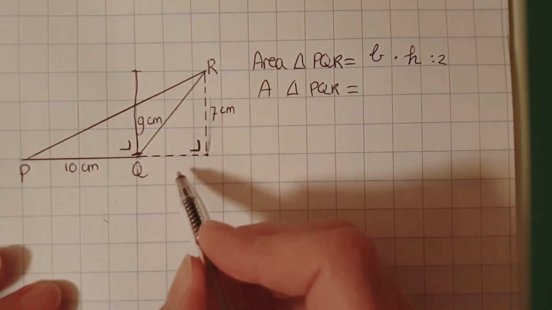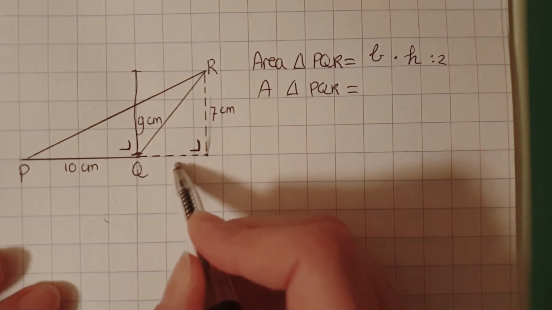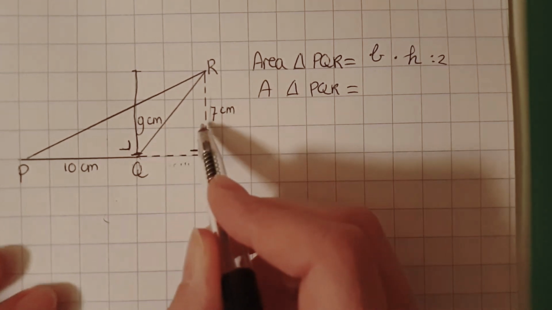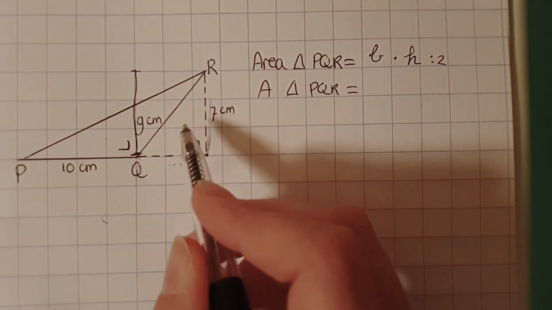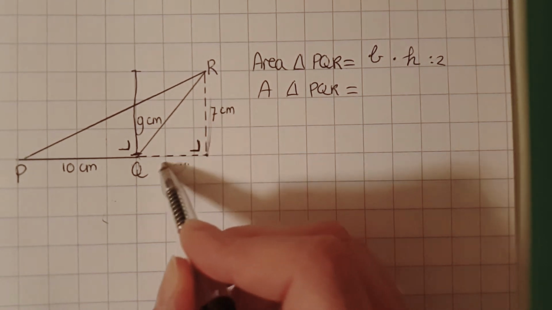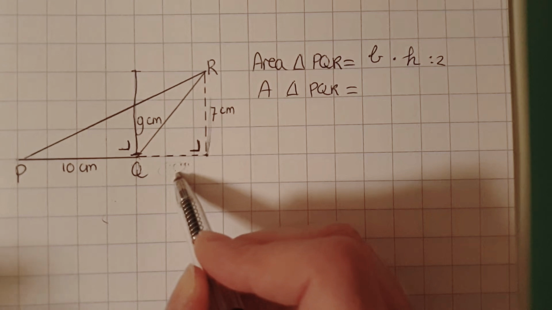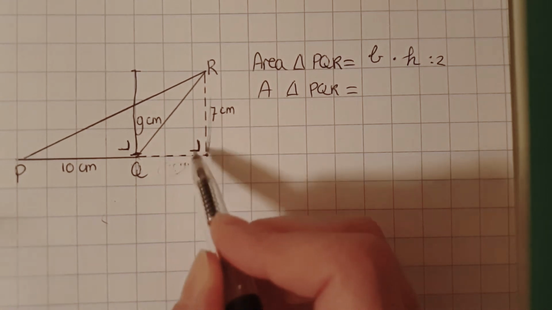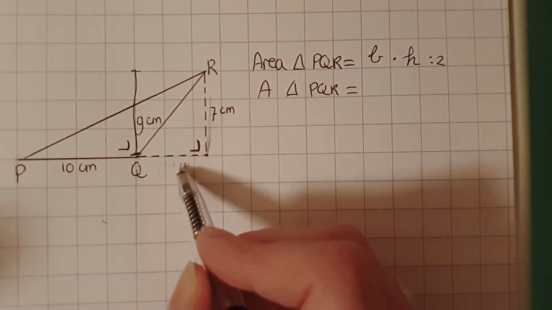Now, what I see a lot of students do is calculate this length with Pythagoras' theorem. Don't do that, because you don't need it. You don't need how long this is. We don't want to know that, because this is just air. It has nothing to do with the triangle.